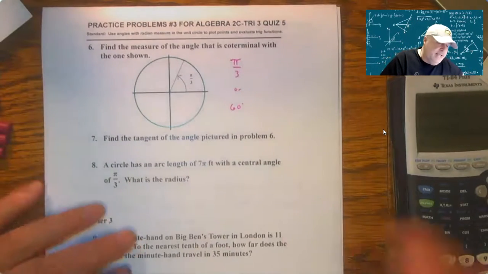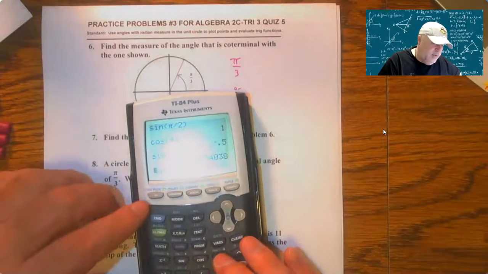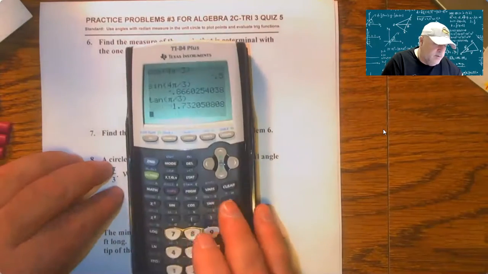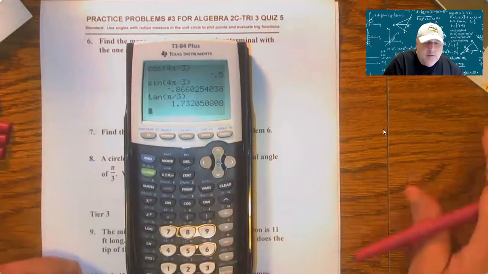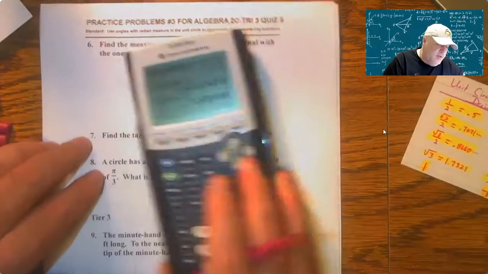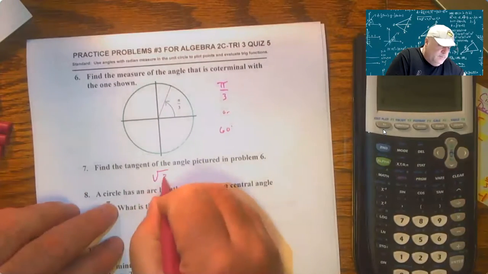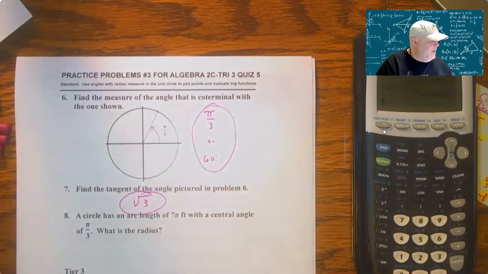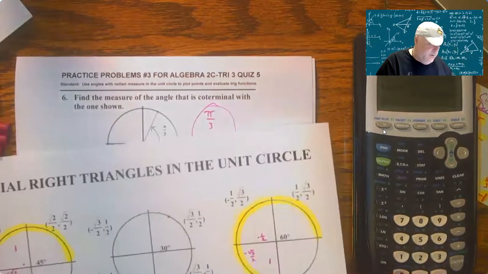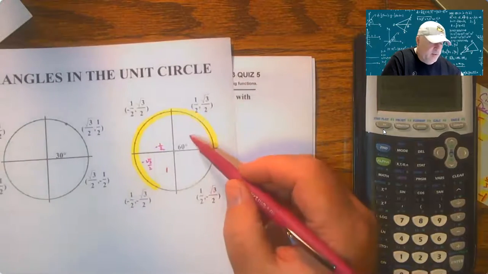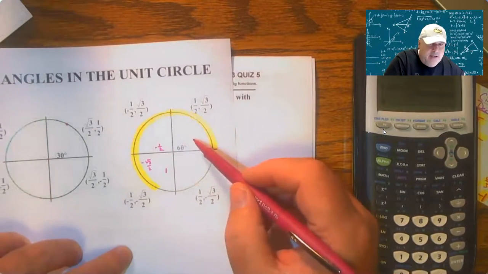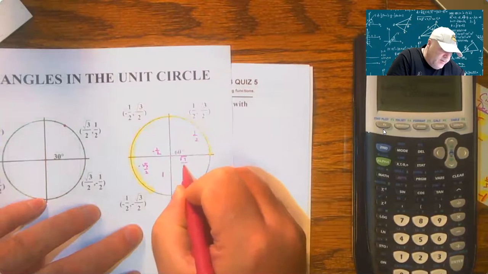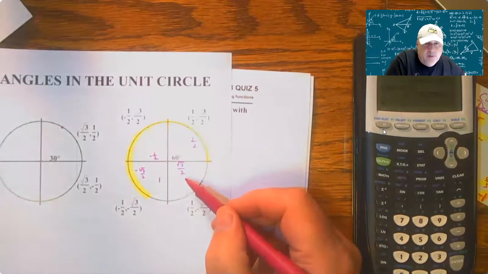And then find the tangent of that. So again, you can just do this. So 1.73, and we know that to be the square root of 3. Realize that you are taking in that particular right triangle, which is this one right here, the opposite side, which is 1/2, and you're dividing by the adjacent side, square root of 3/2.